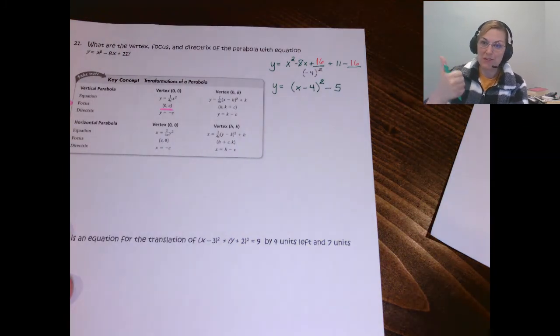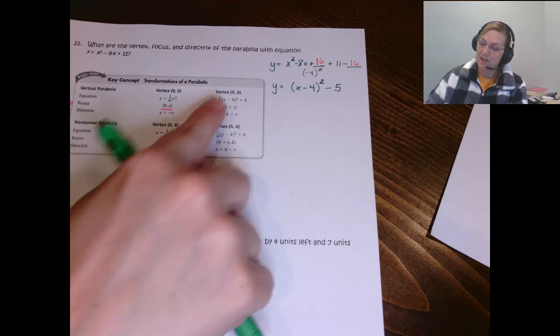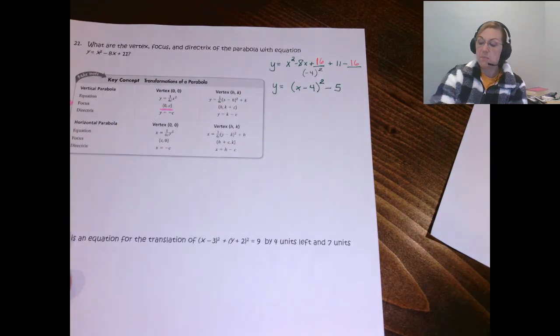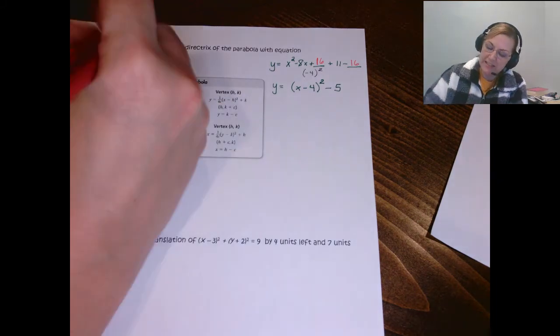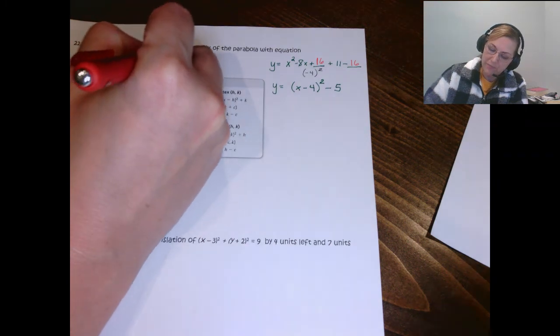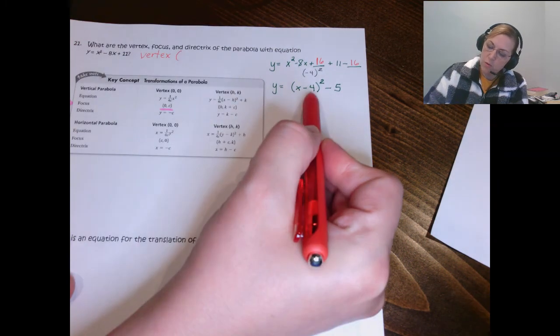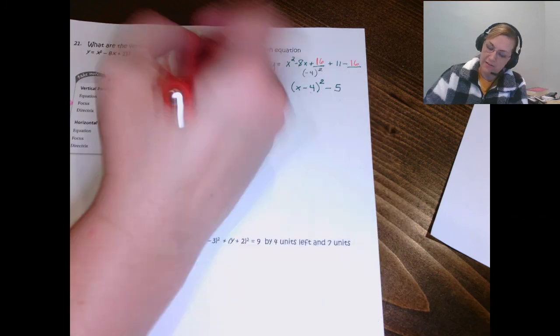Now remember, we're looking for the vertex. That's our h and k. I can pick that out pretty easily. So my vertex here is 4, -5.